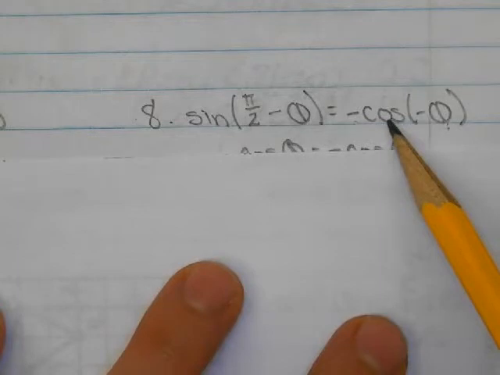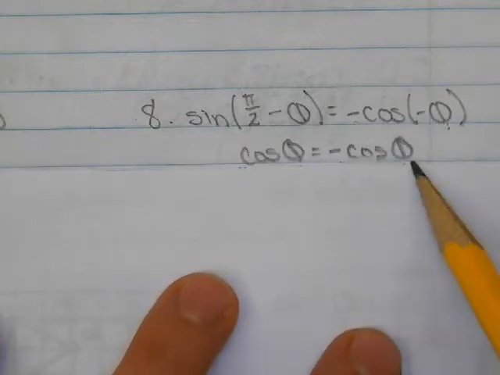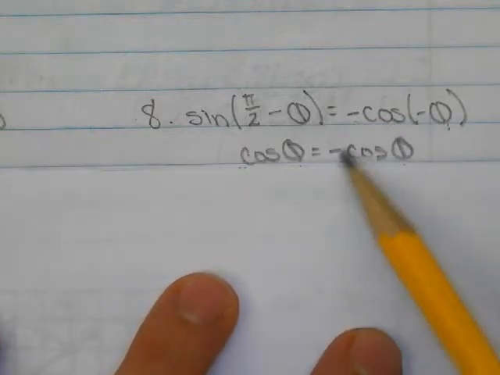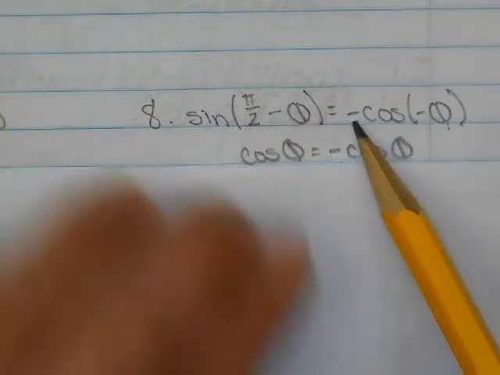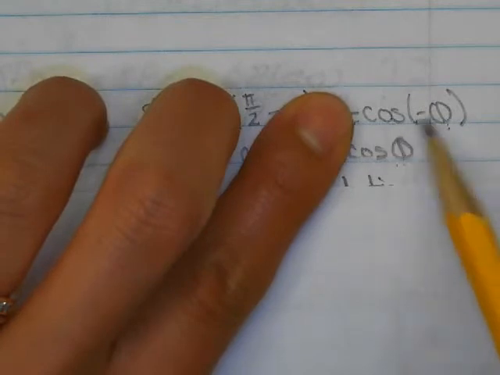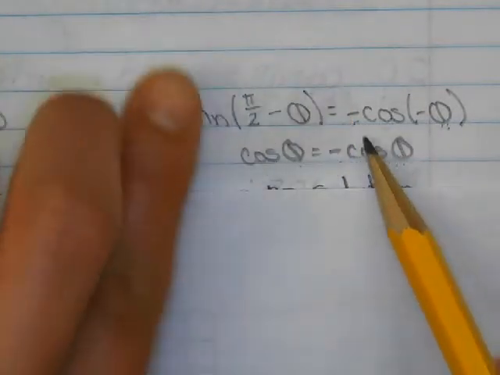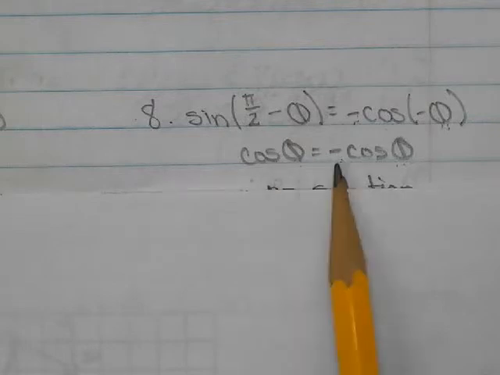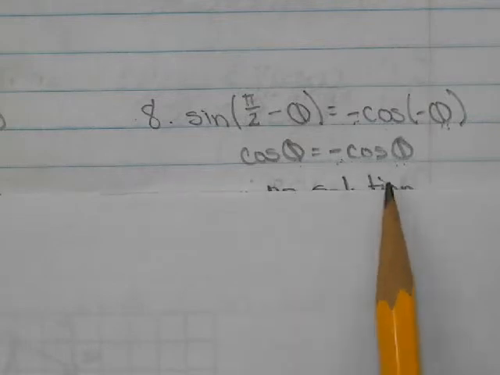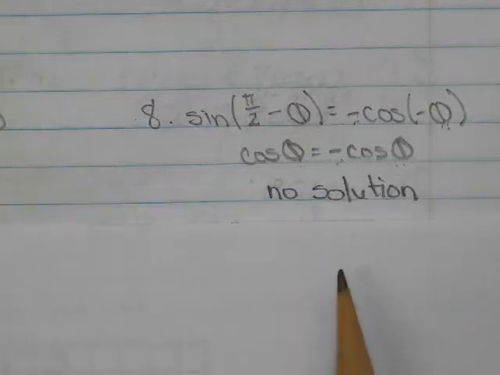So I'm going to change this cosine of negative theta to a cosine of theta. This negative is still here because this negative was on the outside. So I wasn't messing with the negative on the outside. I was only messing with the cosine of the negative theta, which is a positive cosine theta, and then tack on the negative on the outside. Now I have cosine equals negative cosine. Well, it is never true that the cosine of an angle is going to equal the negative cosine of that same angle. So we put no solution.